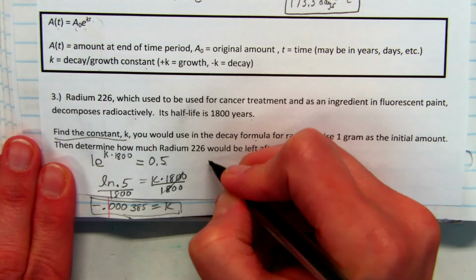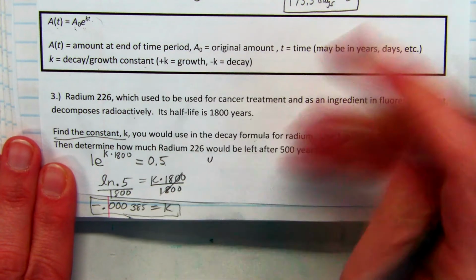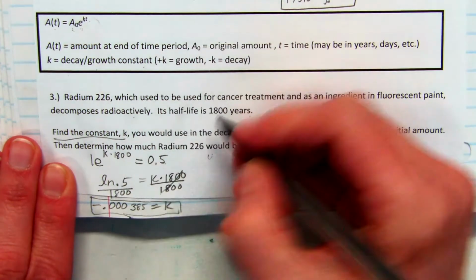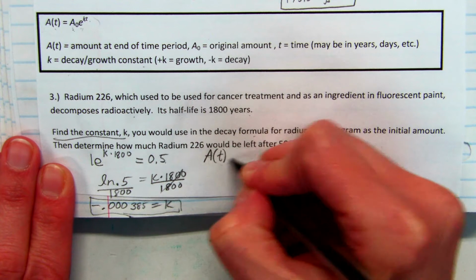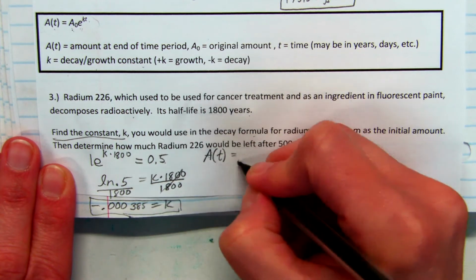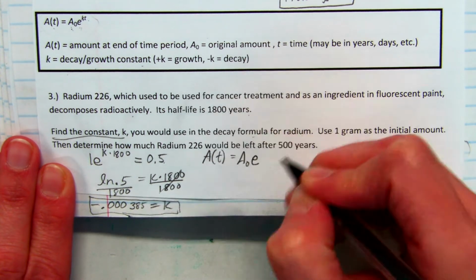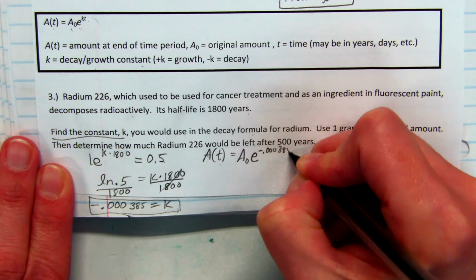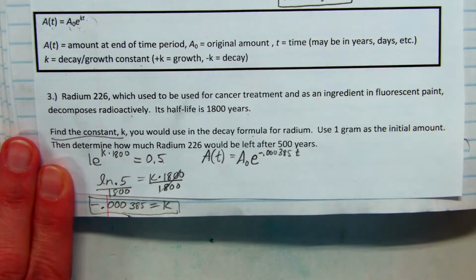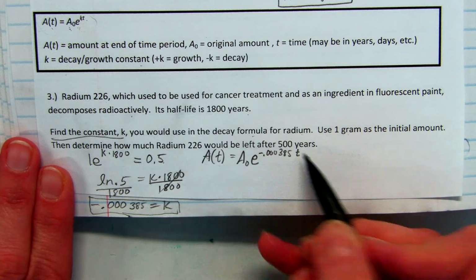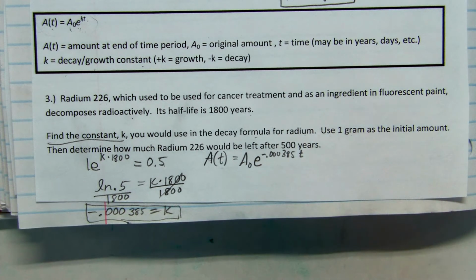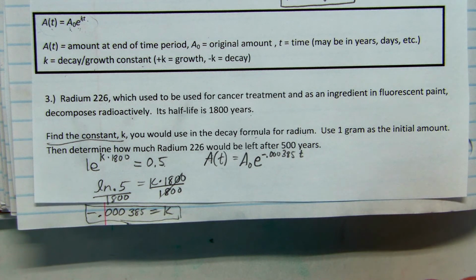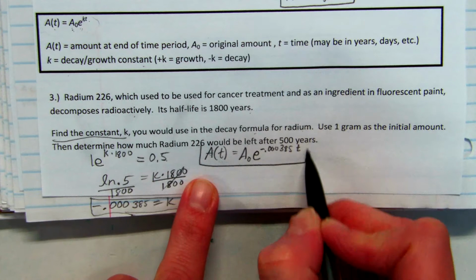radium-226. So then the equation would be, we would say the amount after a certain amount of time would be equal to your original amount times E to the negative 0.000385 T. So basically we just put this together so that we wouldn't have to use the half-life formula we did in the last lesson. This will approximate the same thing. So it's another way to do the same kinds of problems. So there's the equation that it asks for.